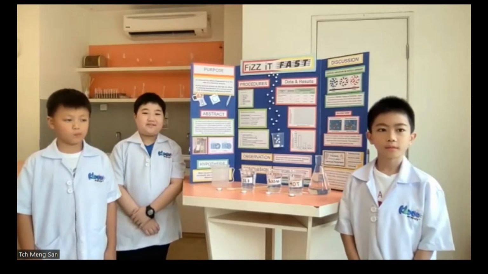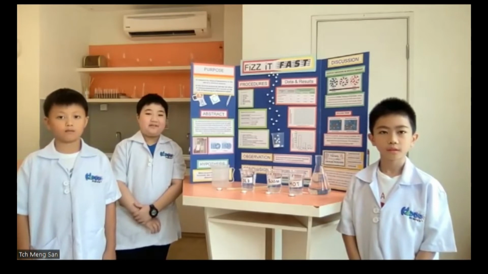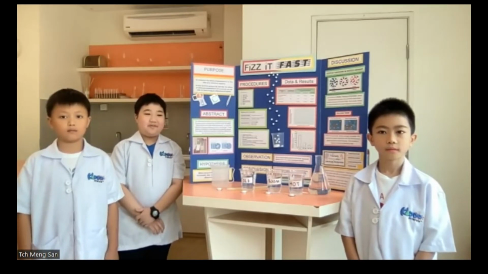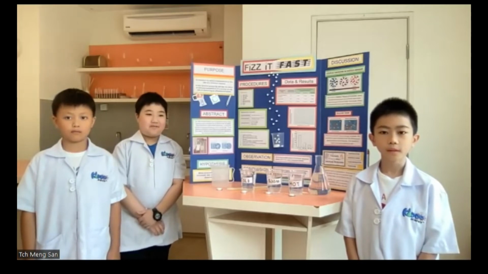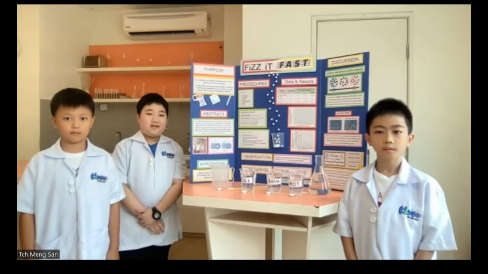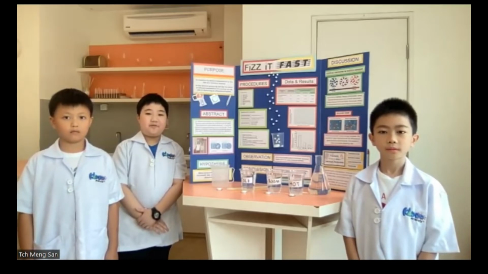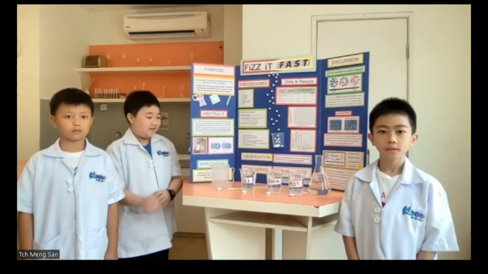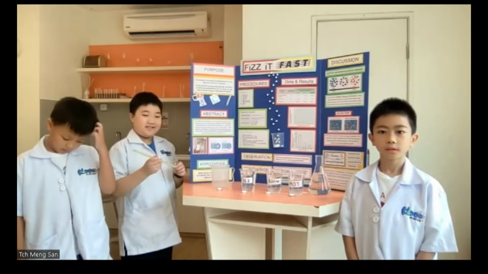After we have gotten all of our materials, we can start conducting our experiment. First, we will get 300 ml of tap water, and we will measure it by using a measuring beaker. Then we will pour it into a clear cup.